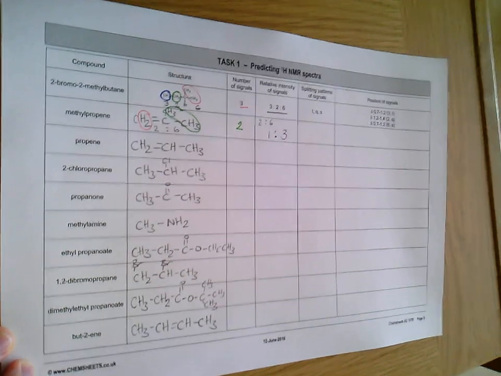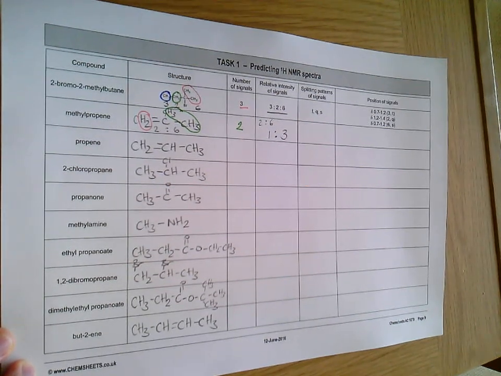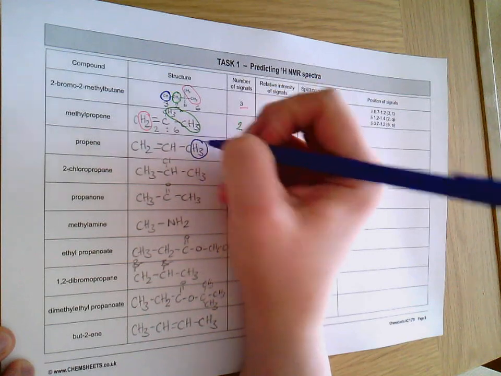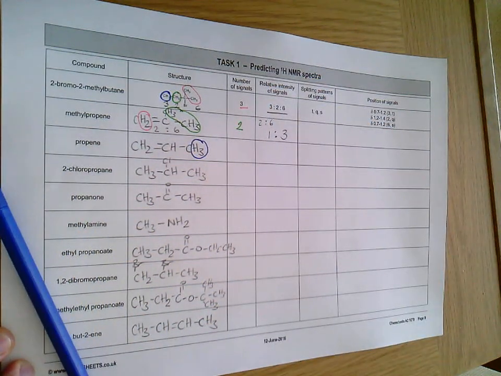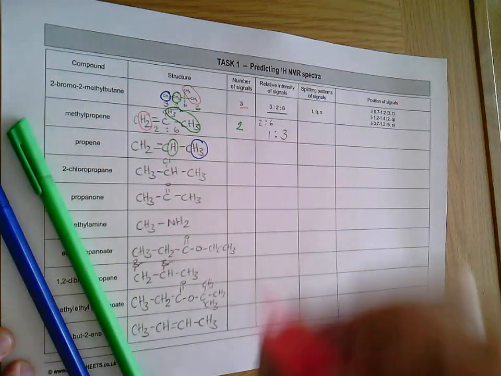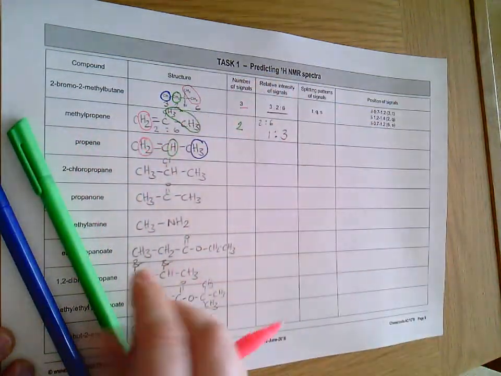So propene. Just glancing at this, I can see that I have 3 lots of hydrogens with a different number of hydrogens in each environment. So that means that's going to be 1, that's going to be 2, and that's going to be 3.